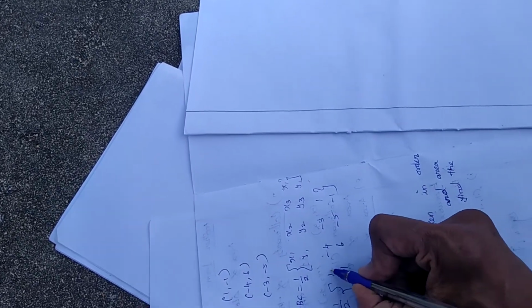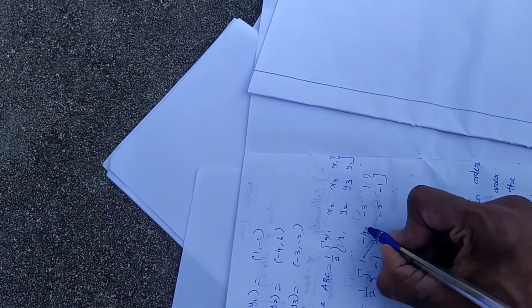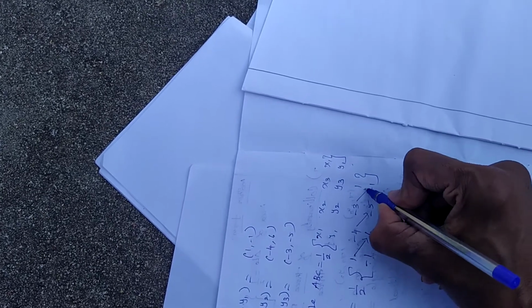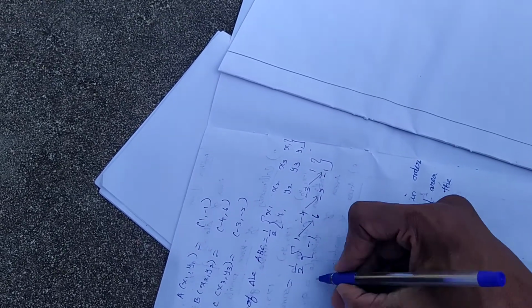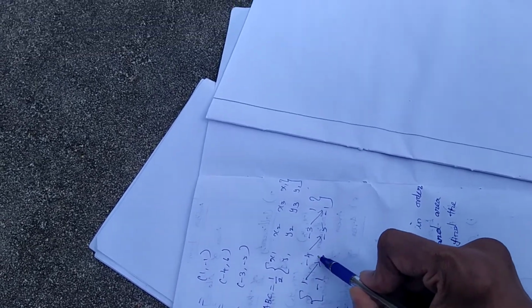Here, we have to cross multiply, first left top to right down. Mark an arrow on one side. First multiply and then add. That is half of, within a set bracket, use another bracket: 1 and 6, 6.